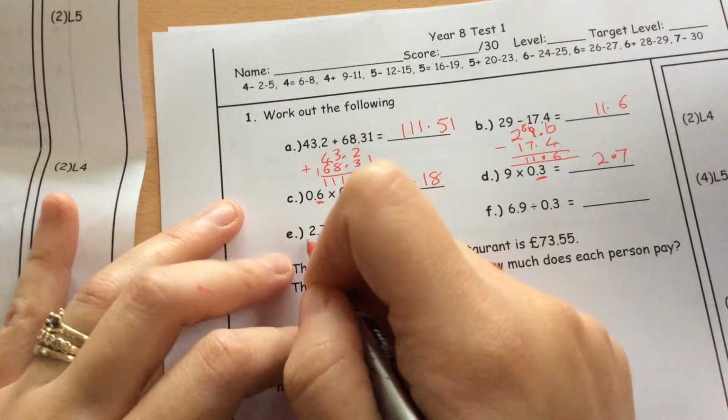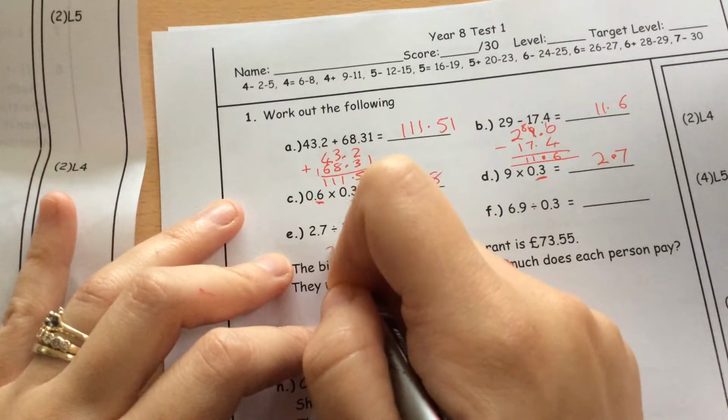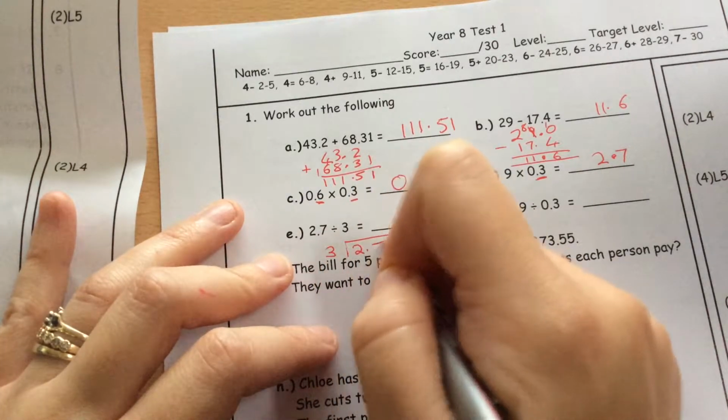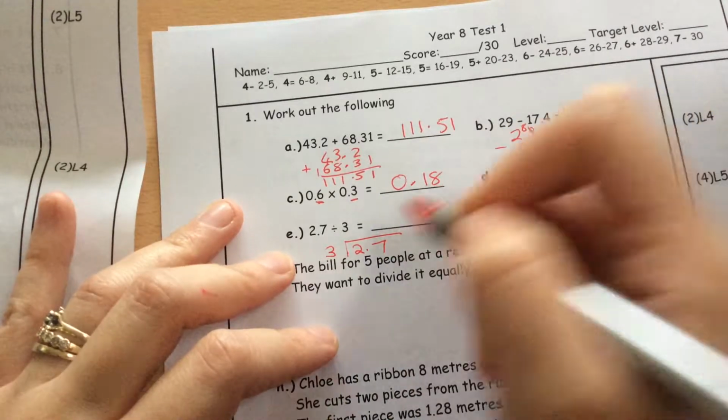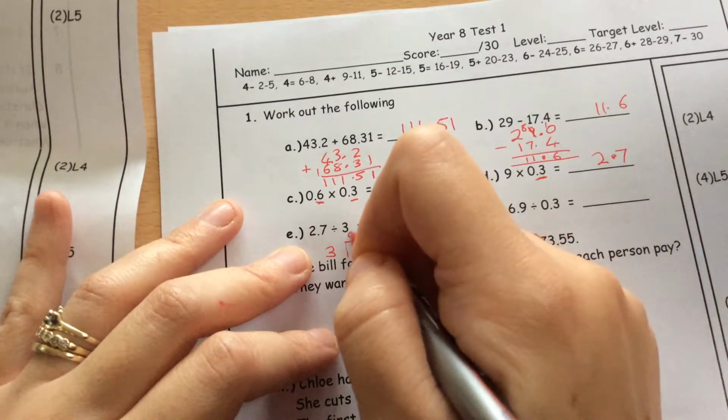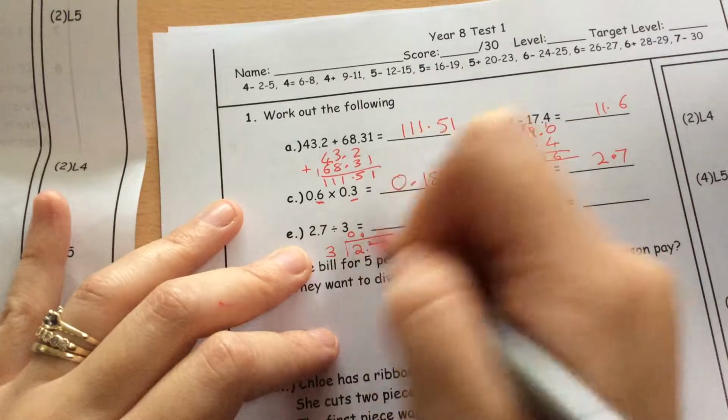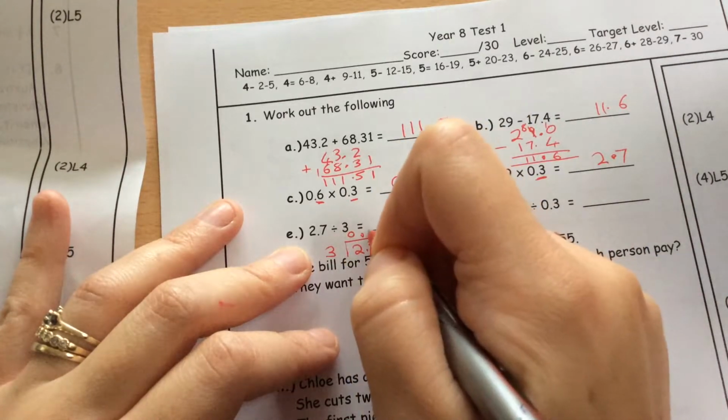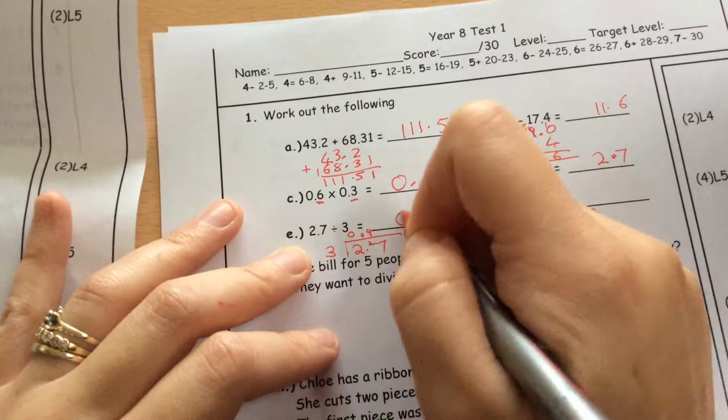How many 3's go into 2.7? Set it out using my bus stop. How many 3's go into 2? None, because of the 2. How many 3's go into 27? 9. So my answer is 0.9.